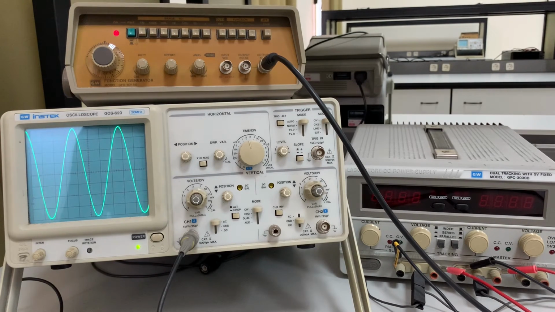Now we will connect the digital multimeter directly to the function generator in the AC RMS mode, and we will adjust the output to 2.12 volts.